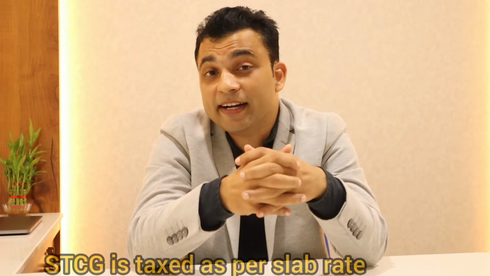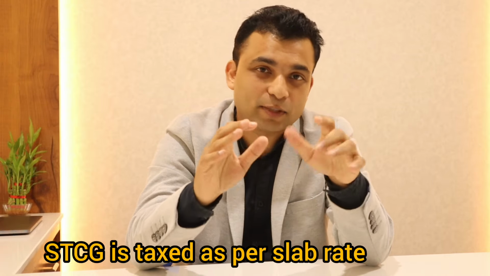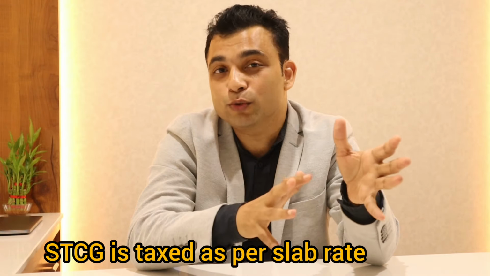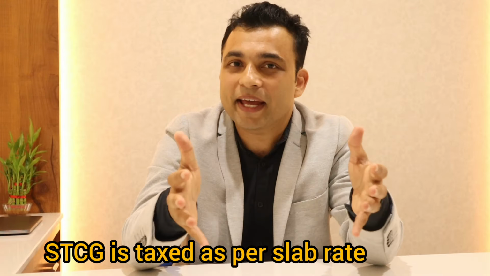As I already said, short-term capital gains are taxed as per your slab rates and there is no option to save any taxes when it comes to short-term capital gains. You will have to pay taxes on short-term capital gains as per your slab rates. Whereas in the case of long-term capital gains, there are multiple options to save on your capital gains. So first we will understand how capital gains is calculated.